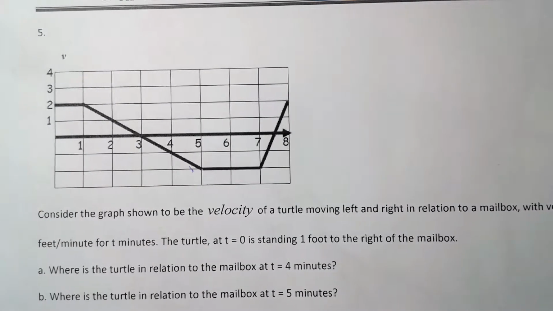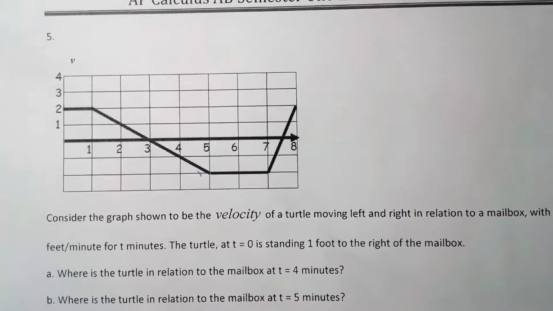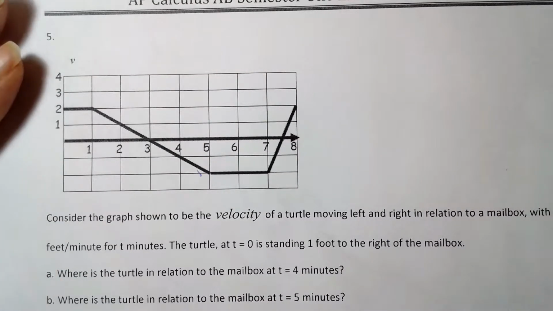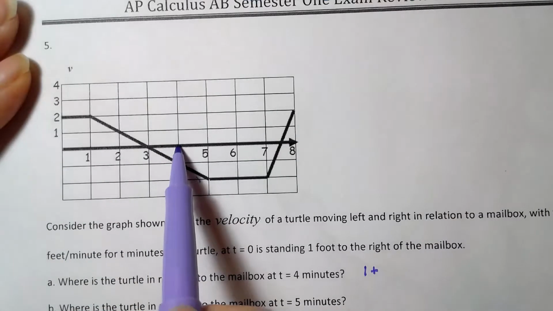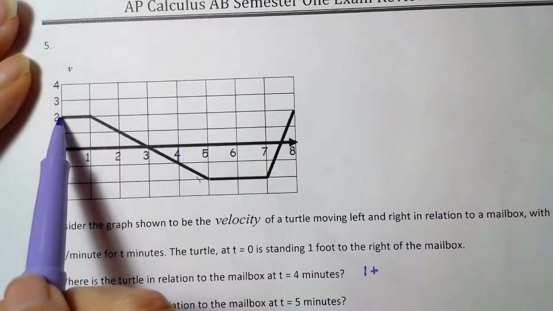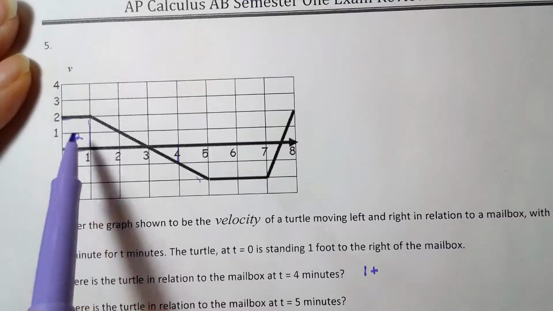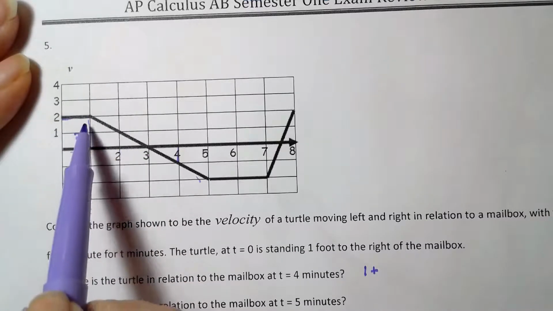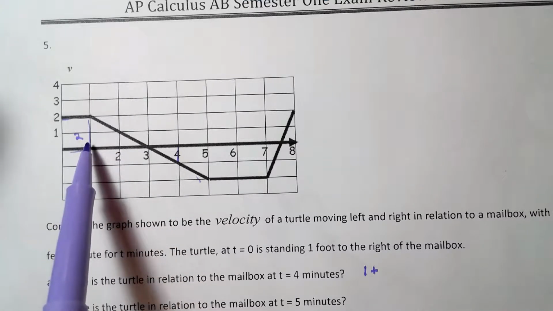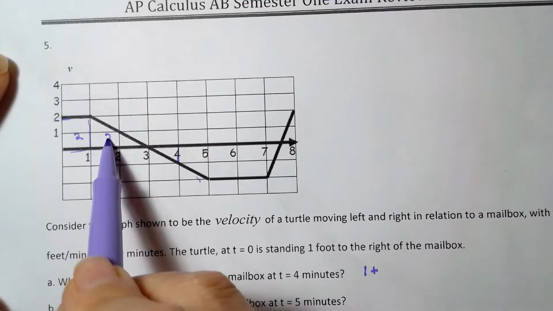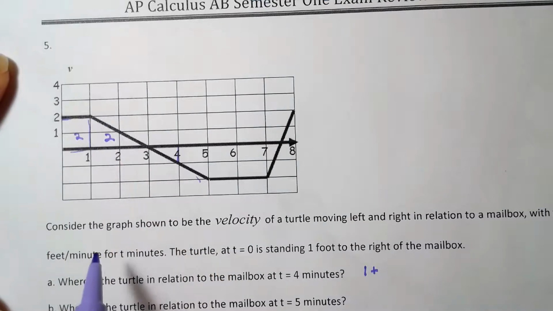So this is A. Where is the turtle in relation to the mailbox at t equals 4 minutes? Well, easy. I already know he's 1 foot to the right. And now all I have to do is add up these areas, right? So here's an area of 1 times 2, or 2. The area of this triangle is 1/2 base. So 1/2 of 2 is 1, times the height is 2, so the area of this whole triangle here is 2.